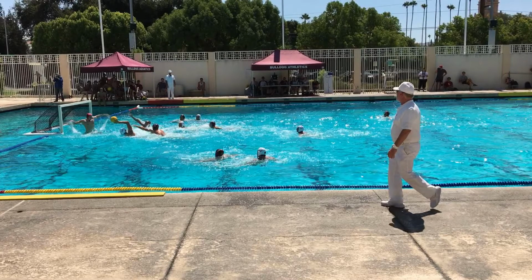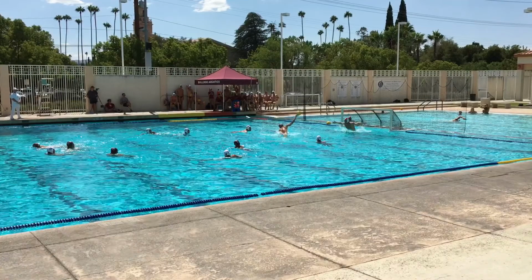So I'll first run them at full speed, then run them again in slow motion, perhaps stopping on occasion to point out specific players or specific situations or options that may be there, and then run them again at full speed so that you can watch them a second time and pick up some things that you didn't see the first time.